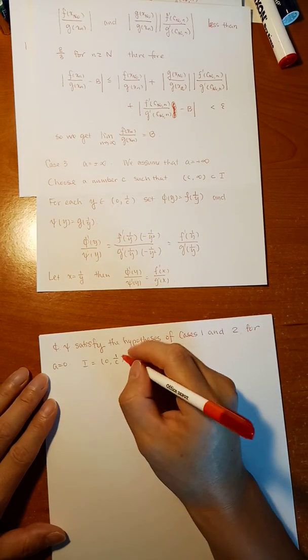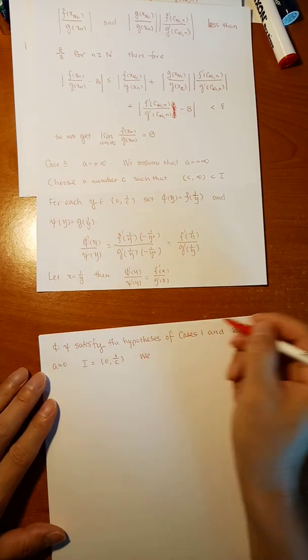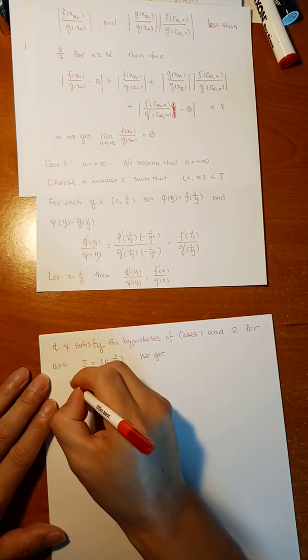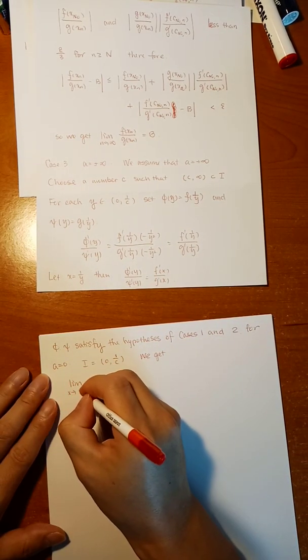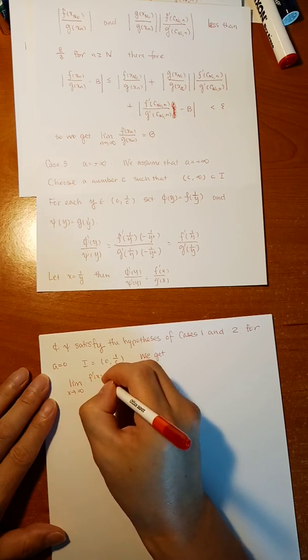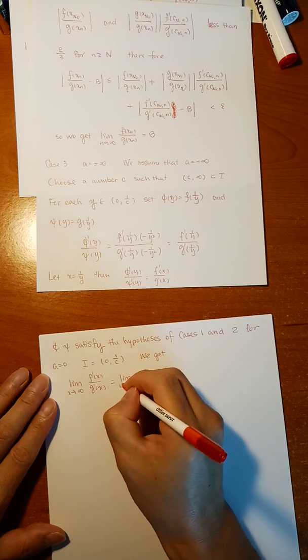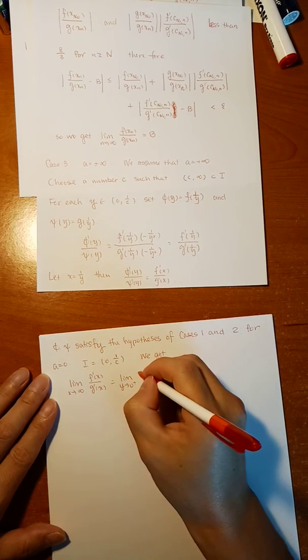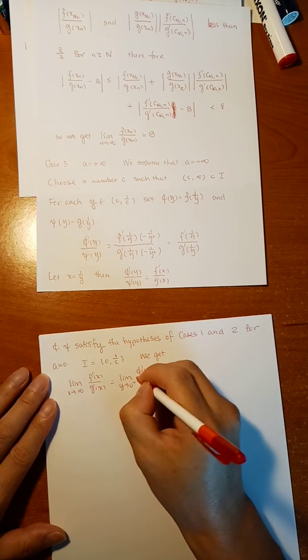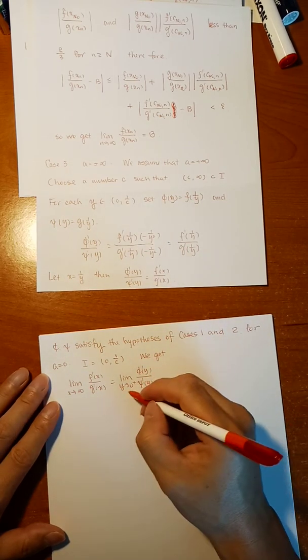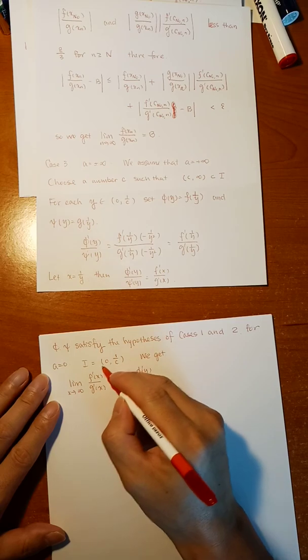Right? Then from case 1 and case 2, we get that the limit as x approaches infinity of f prime of x over g prime of x is the limit as y approaches 0 from the right of phi prime of y over psi prime of y, from the right side because it's on the right side.